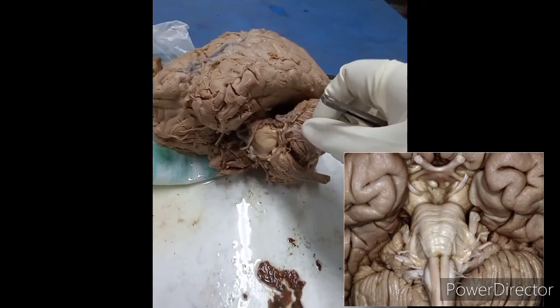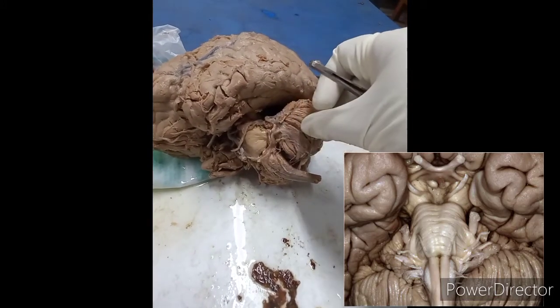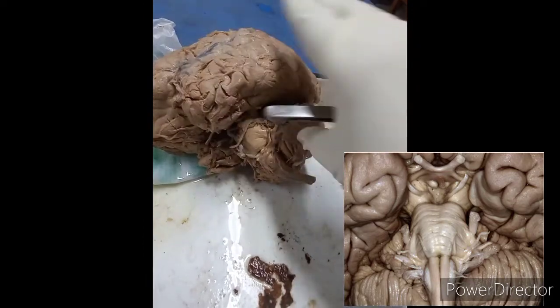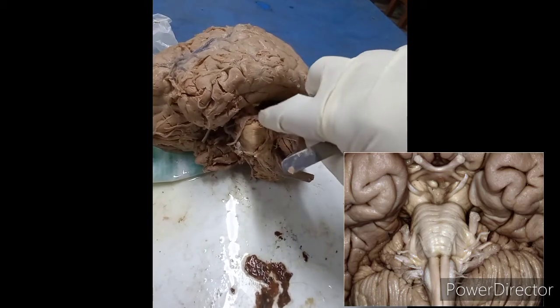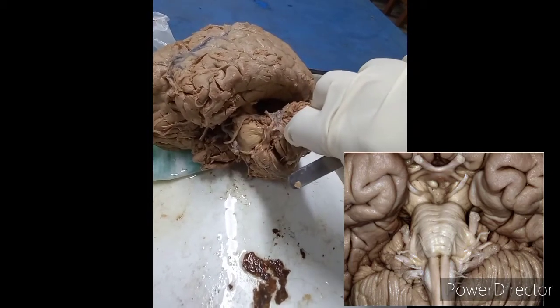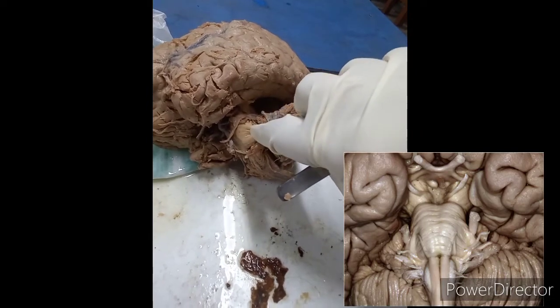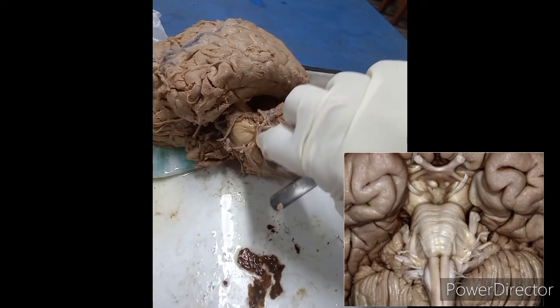This brainstem connects the cerebrum, that means the cerebral cortex, with the cerebellum. This one is the cerebellum, this is the cerebral cortex. The brainstem connects the cerebral cortex with the cerebellum through three peduncles: one pair of superior cerebellar peduncle, one pair of middle cerebellar peduncle, and one pair of inferior cerebellar peduncle.